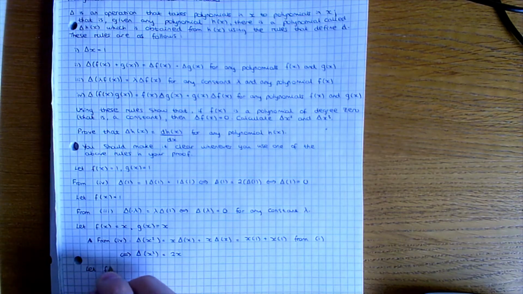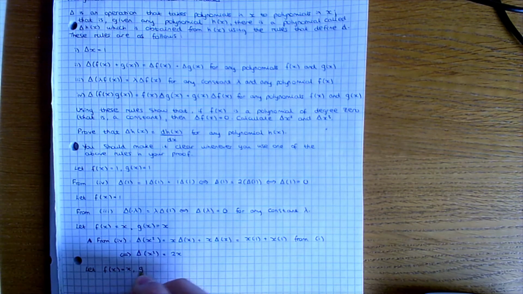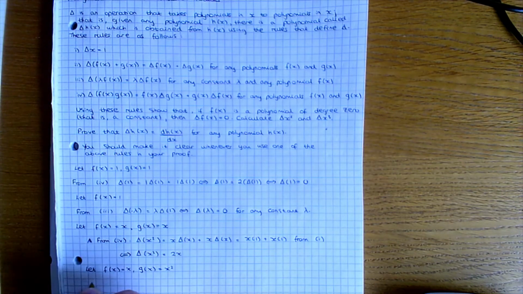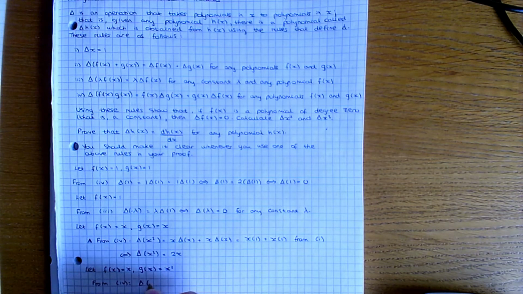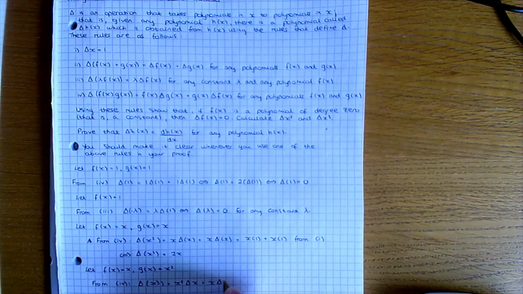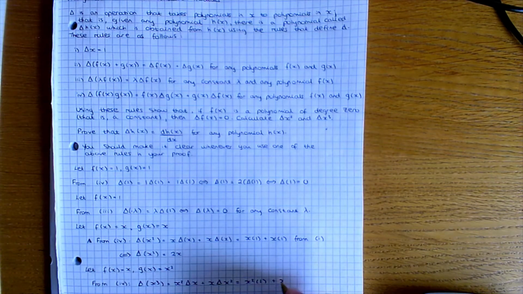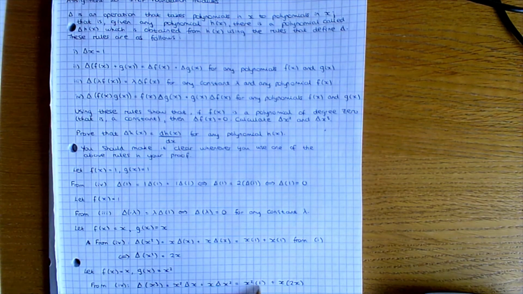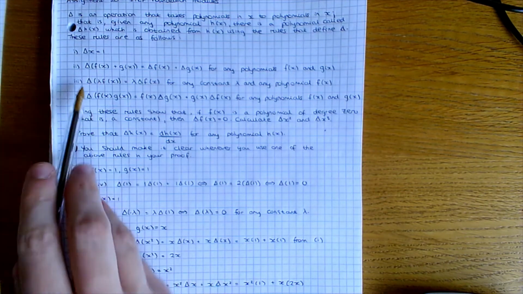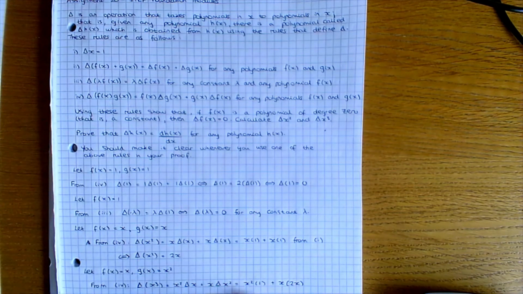I would say let f of x equal x, g of x equal x squared, and then literally the same process as before. From property 4, delta of x cubed is going to equal x squared delta x plus x delta x squared. That's x squared times 1 plus x times 2x, right? The fact that it's times 1 is the fact that delta x equals 1 from property 1, and the fact that delta x squared equals 2x, we've just proved.